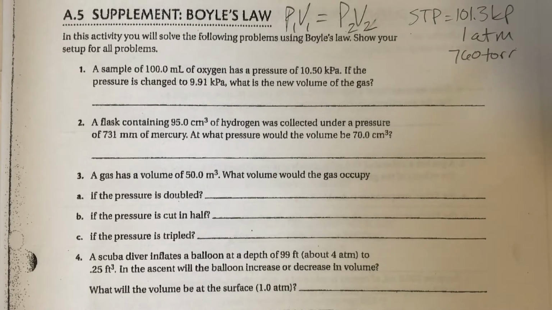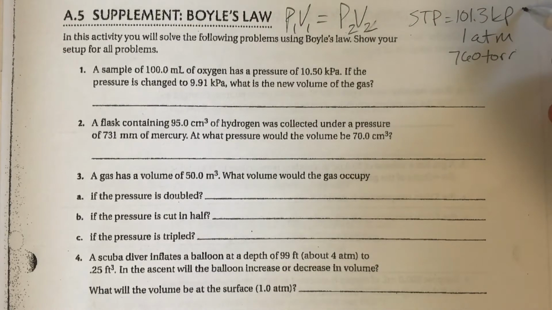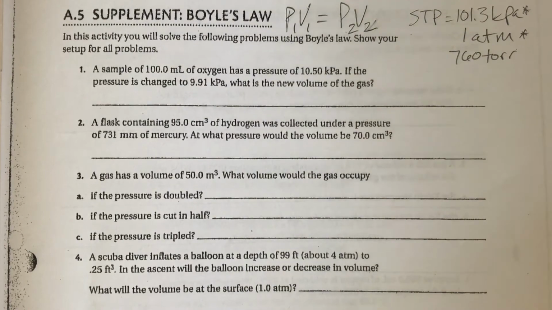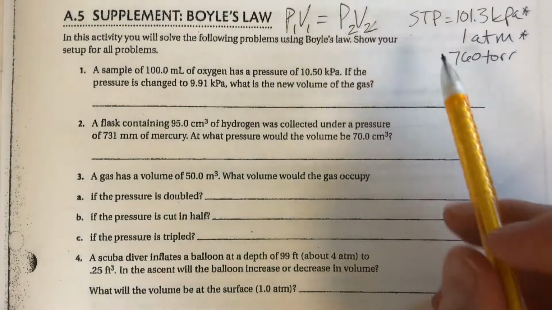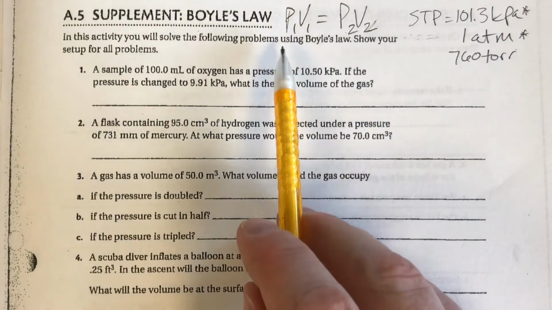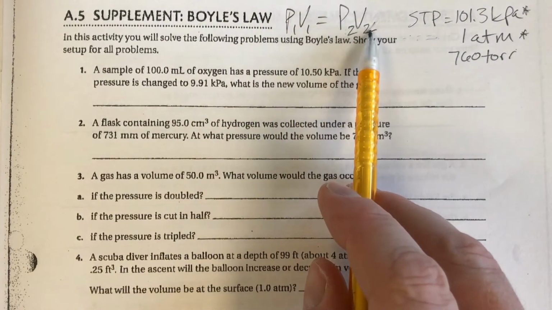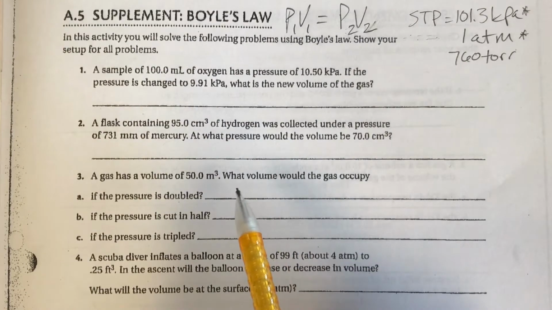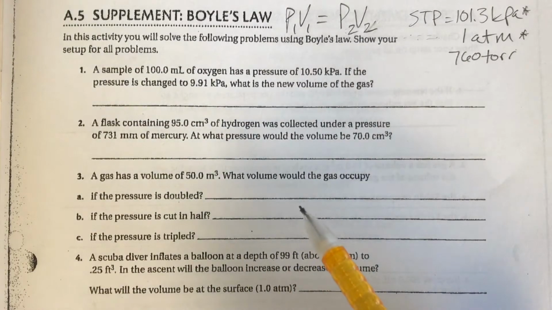Now, on the New York State reference table, they provide you with 101.3 kPa and 1 atmosphere as standard pressures under standard temperature and pressure. That's what STP stands for. So when we see our units, we really have 4 things we're going to solve for, and when we get a question, typically that question is going to have 3 of the values.